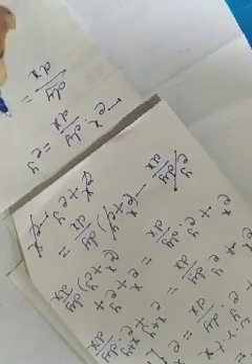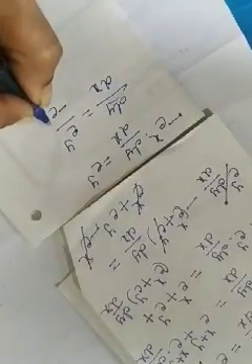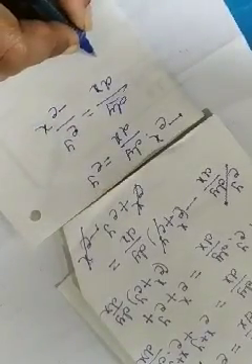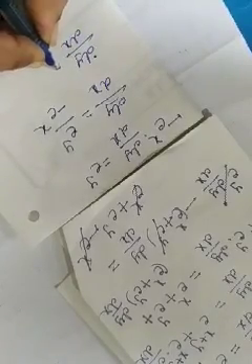So dy by dx is equal to e raised to y divided by minus e raised to x. It can be written as dy by dx equals minus e raised to y minus x, which is the required answer.